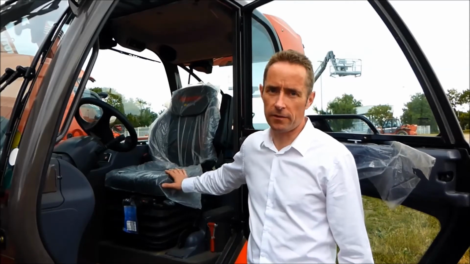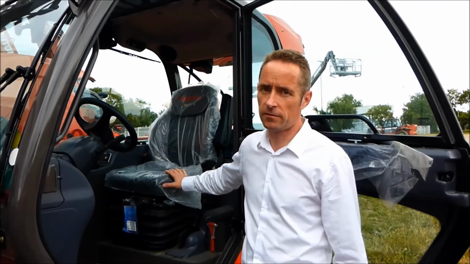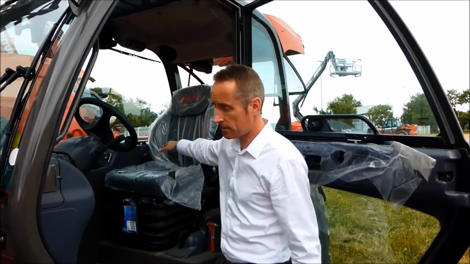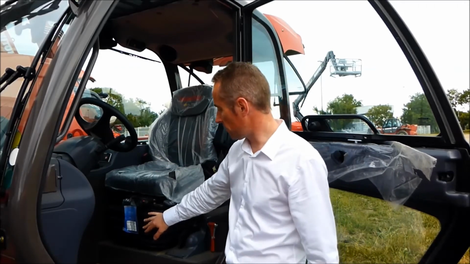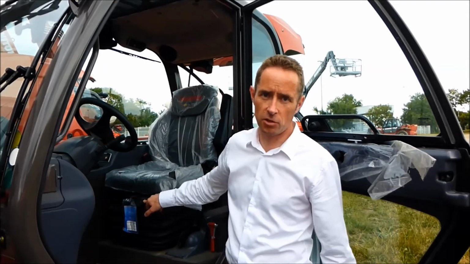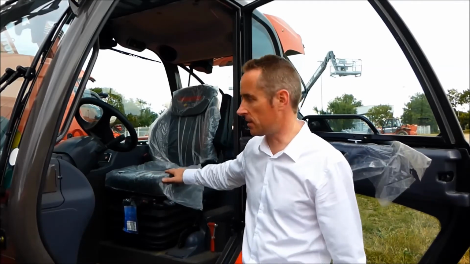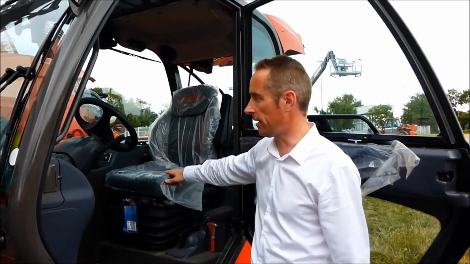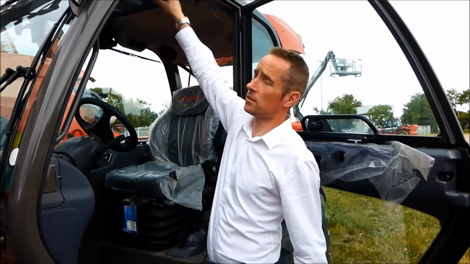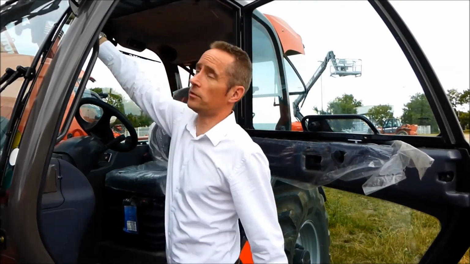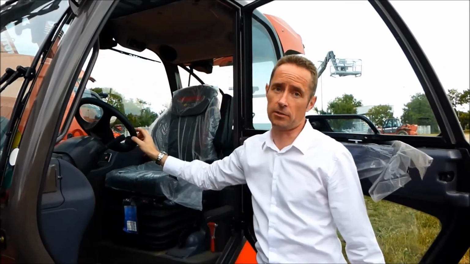So we've got a much higher level of seat quality, on a cloth seat with a headrest. It's a fully pneumatic adjustment system, which you can adapt to your own body weight, so you get the optimum suspension system in the seat as you're driving over rough terrain. You've got the radio as standard, and you've also got the sun blinds on the roof and on the front windscreen as standard.